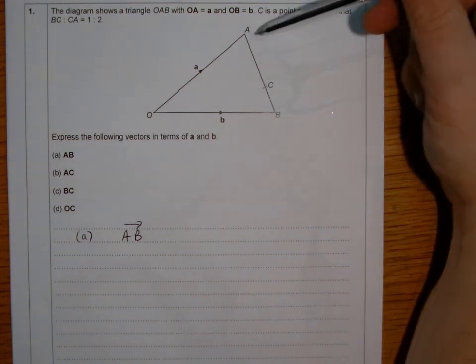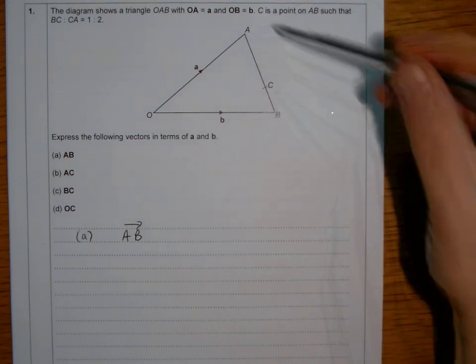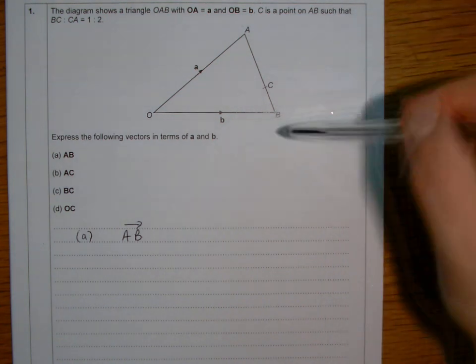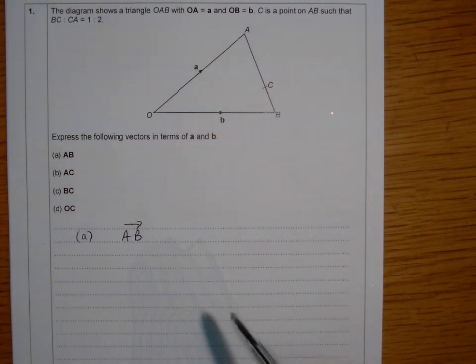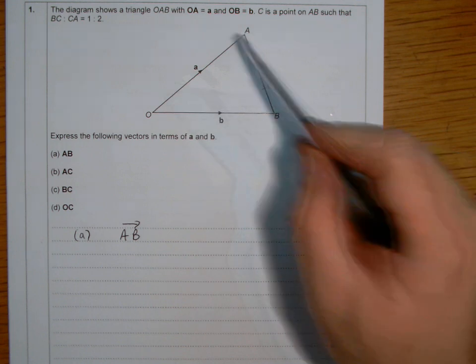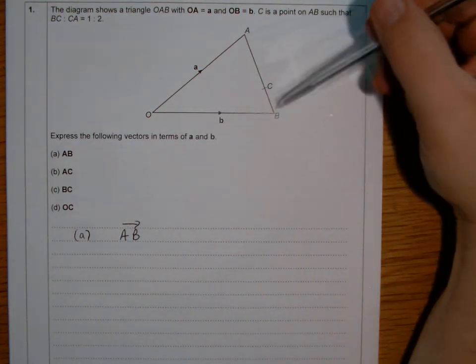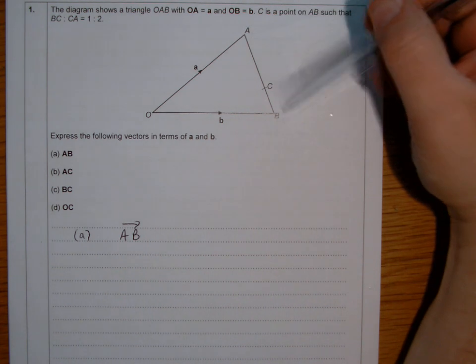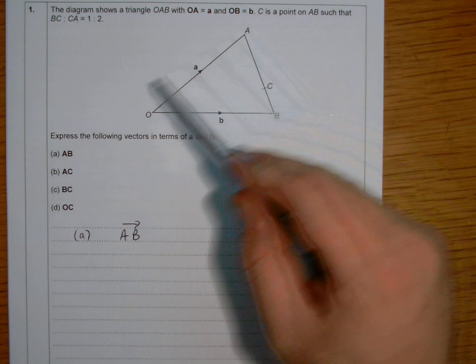So what we can do, we can form a path to get from A to B, okay? We don't have to think about going directly, because ultimately a vector, okay, as long as we start at the right place and end at the right place, then it doesn't matter how we get there, okay? We can use other vectors given to us and it will equate to the same as what we have here, going from A to B. So you notice instantly we know what it is to get from A to O, okay?